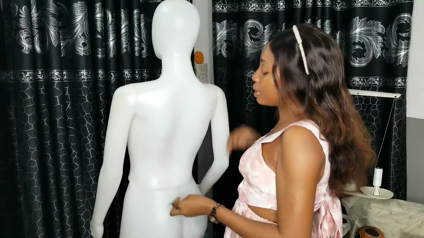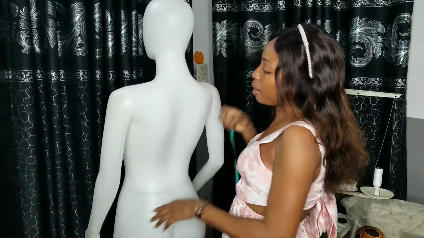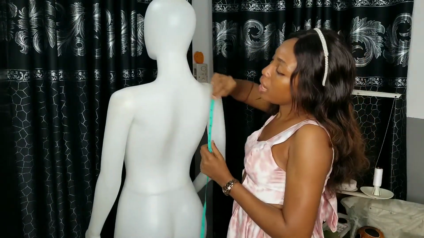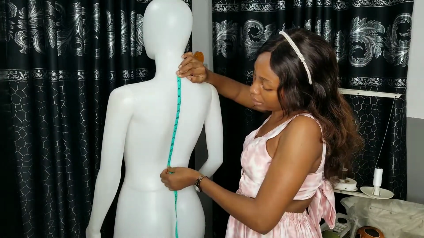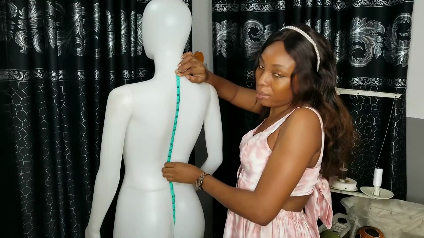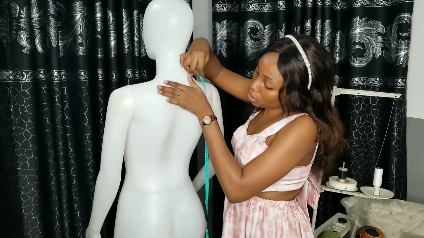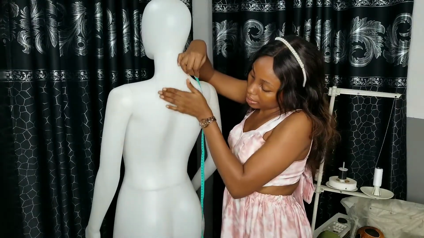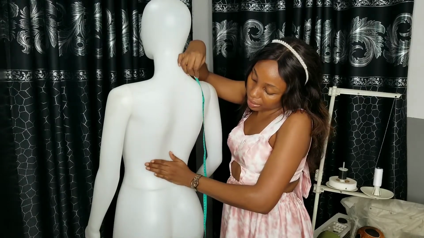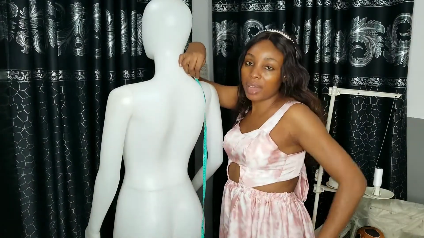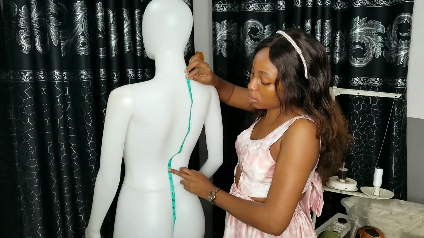Okay, the next measurement we're taking on the back is our back length. The back length is measured from the nape to the curviest part of the back. Now if you look at the back, it's not straight. It is sliding in to a point, and then it is coming out again to give height to the buttocks. So this is our back length.